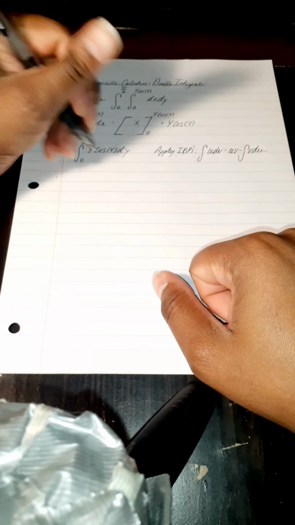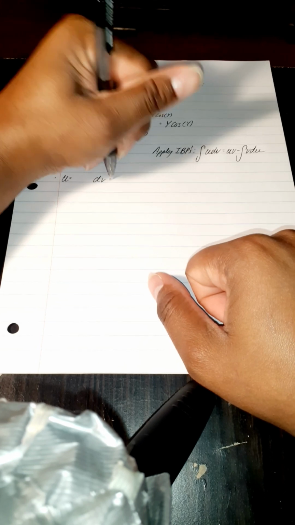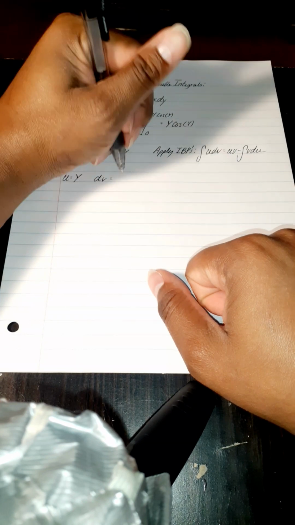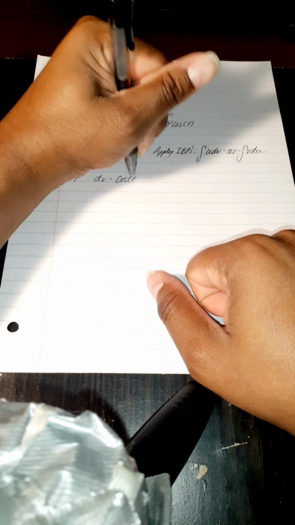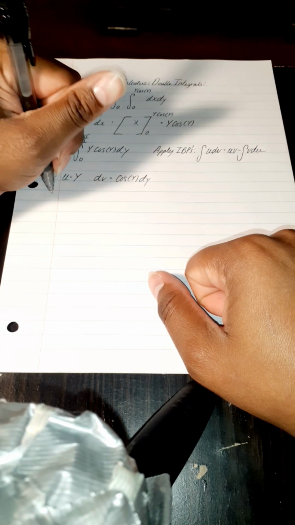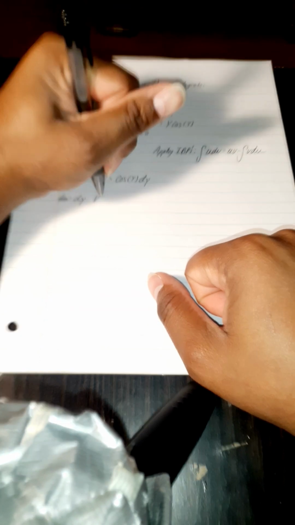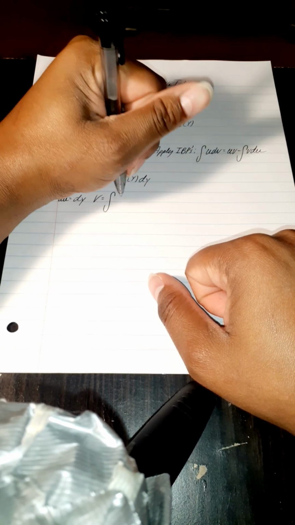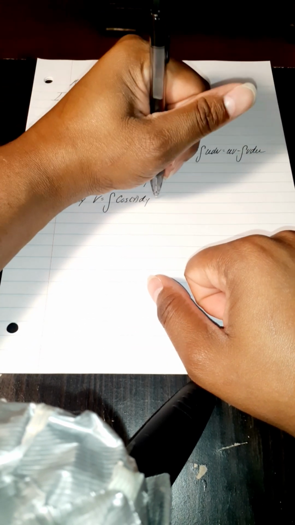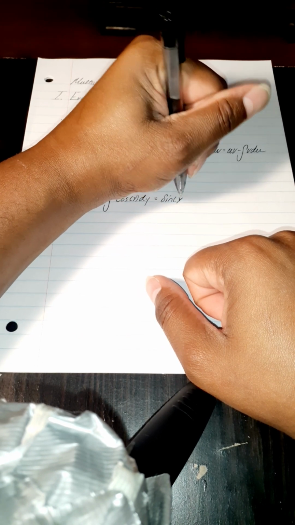So we'll need to determine a u and a dv. u I'm going to let equal y, and dv is everything else. So dv will be cosine of y dy. We now need du, which would be dy, and we need v, which is the antiderivative of dv. So that's the antiderivative of cosine of y dy, which we know is positive sine of y.